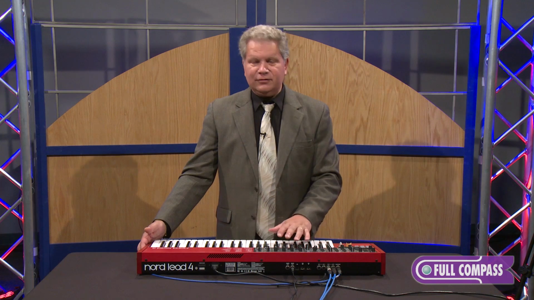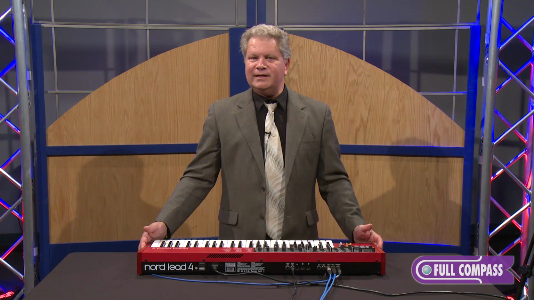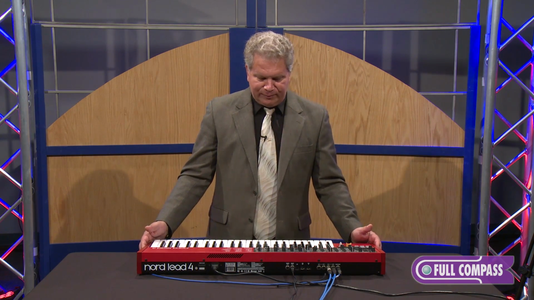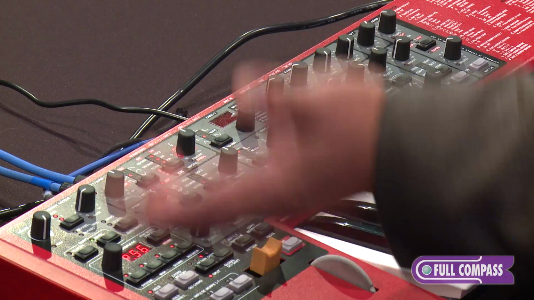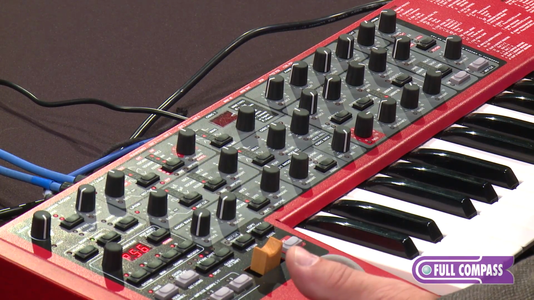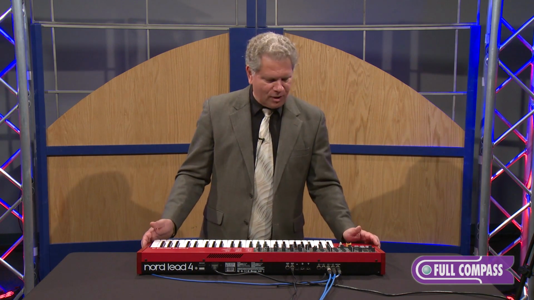They have great filters. In fact, to the filter sections, they've added new filters called ladder filters. Some of them emulate the TB series from a famous Japanese company. They've added lots of new effects like crush and compression and drive and formant filters. They've added a lot of different features, but I'm going to show them rather than just talk about them.